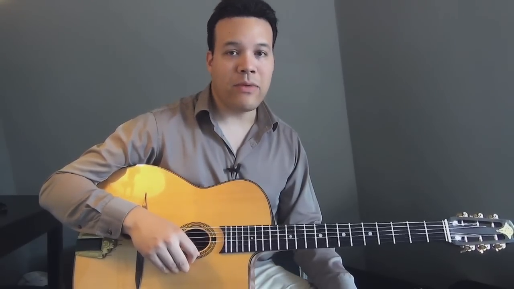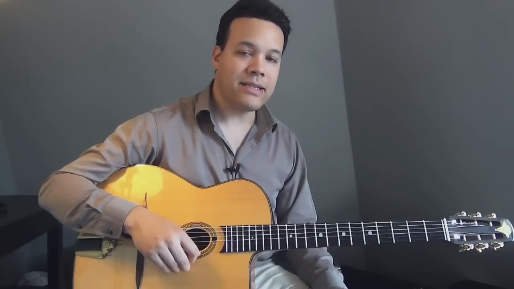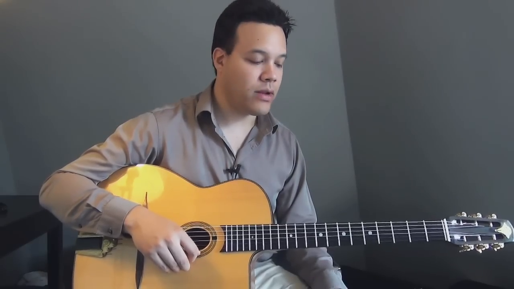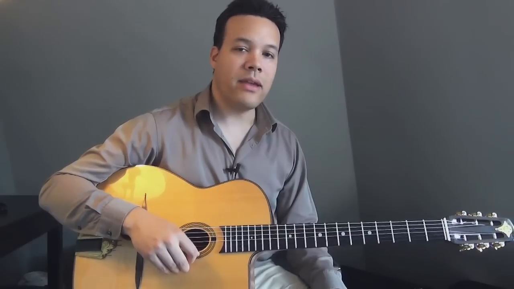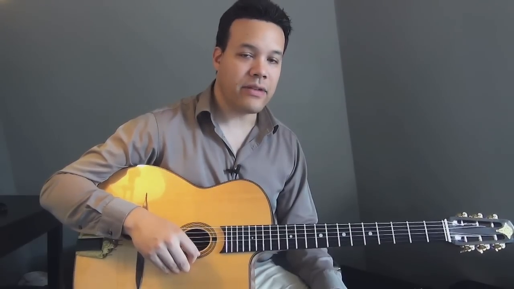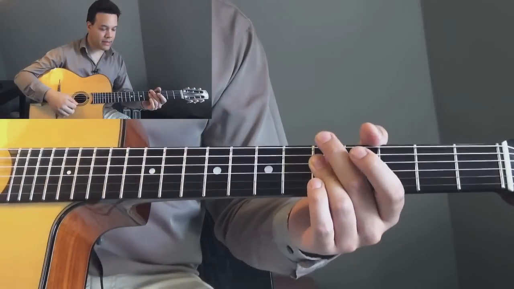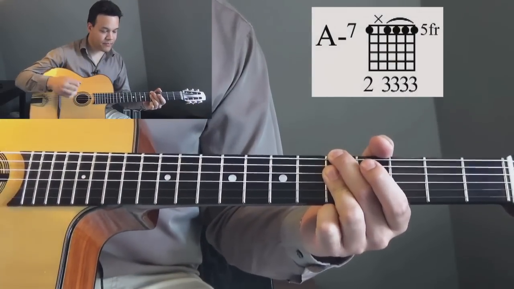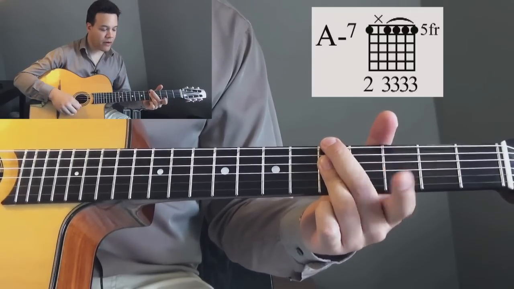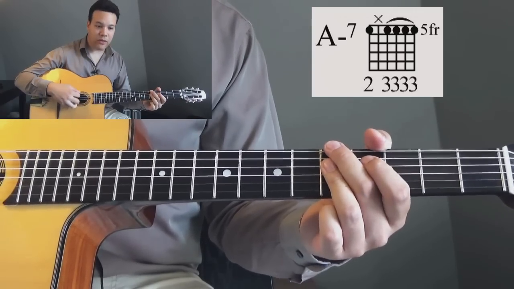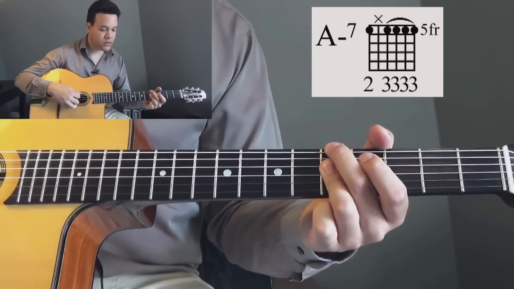There are many ways of playing that 2-5-1, but I will teach you the 2 basic ways of playing a 2-5-1. So let's start with a 2-5-1 in the key of G. The chords will be A minor 7, D7, and G6. A minor 7, I play it like this. It's all on the 5th fret with 2 fingers, so my first finger is not doing anything. And I mute the A string with my 2nd finger. So these are the notes.